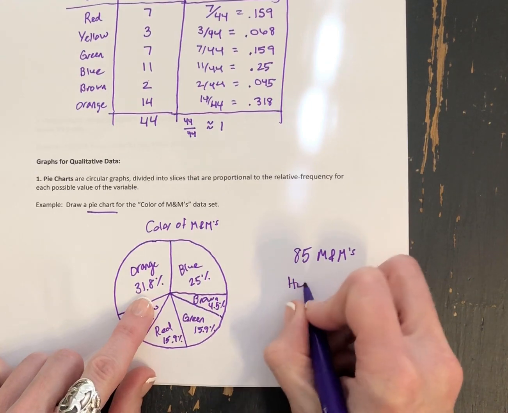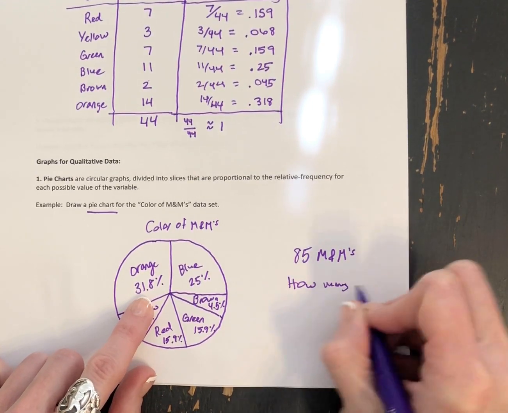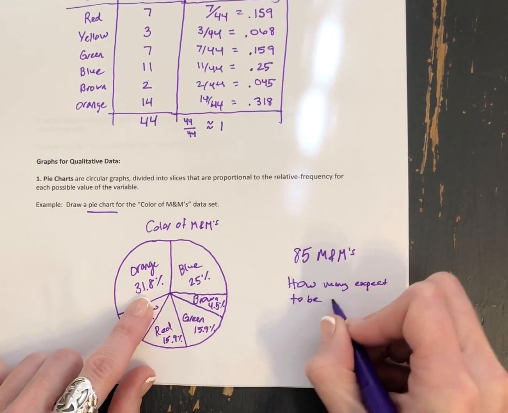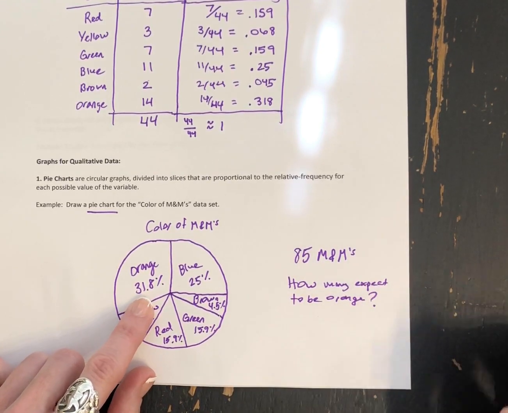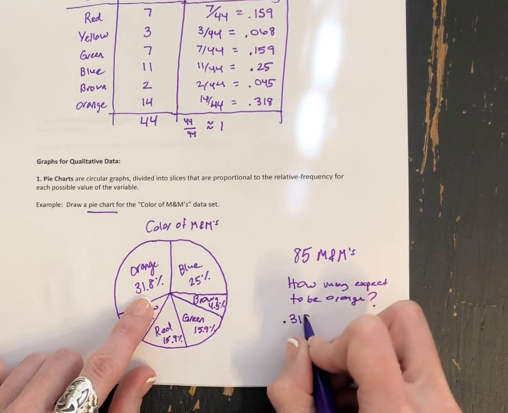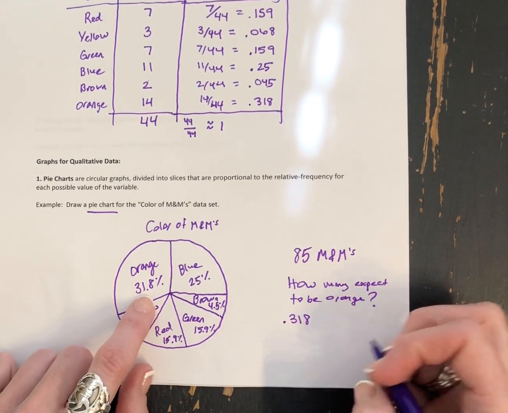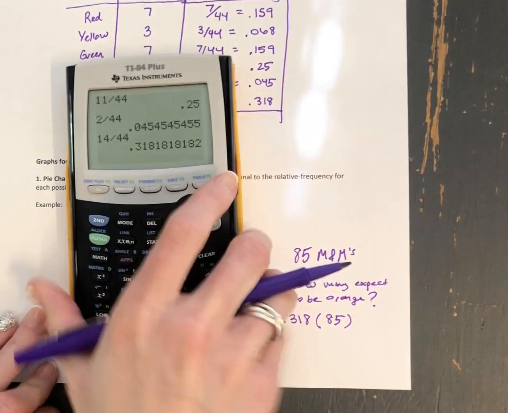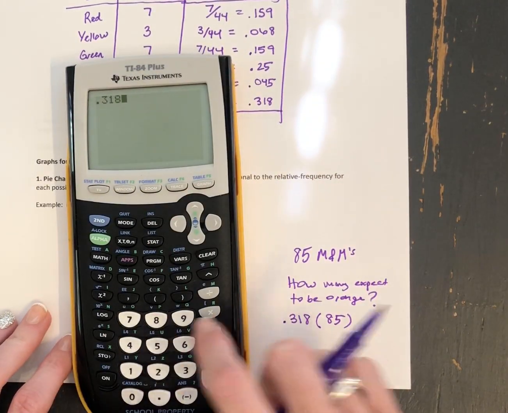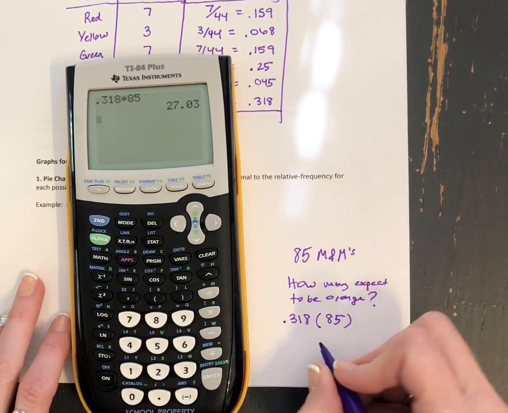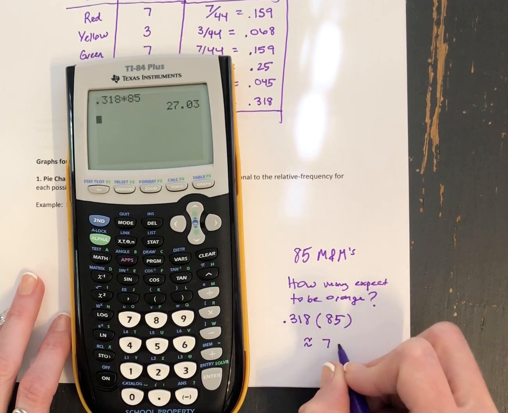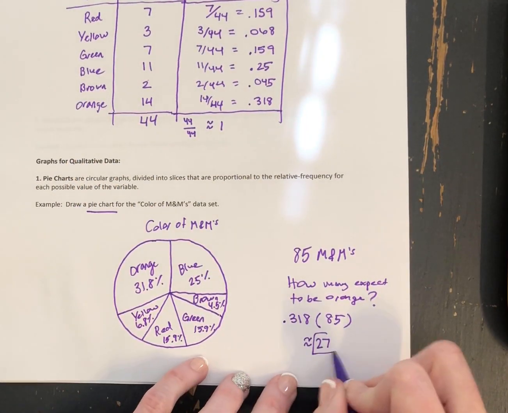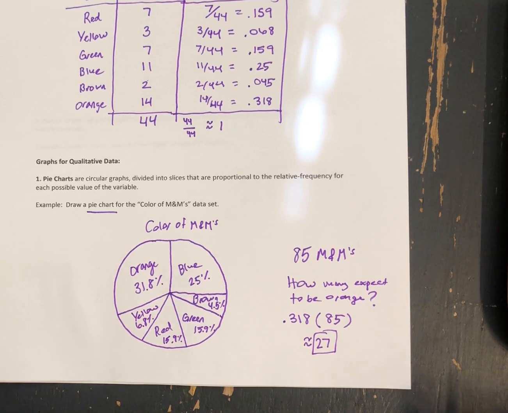I might ask you how many would we expect to be orange, and that would be 31.8%, so 0.318 of the 85. So we would expect about 27 to be orange. Okay, so those are the types of questions that you might see there.